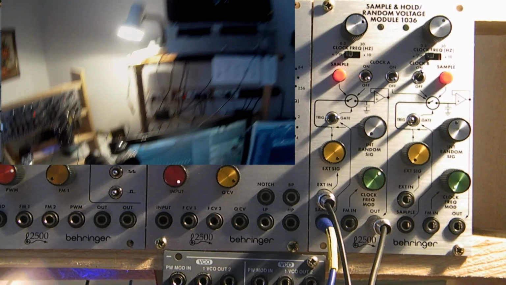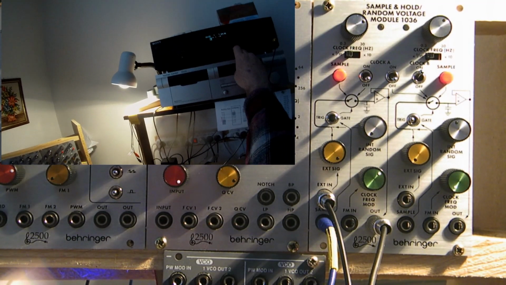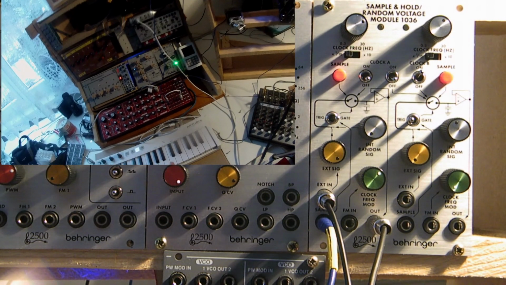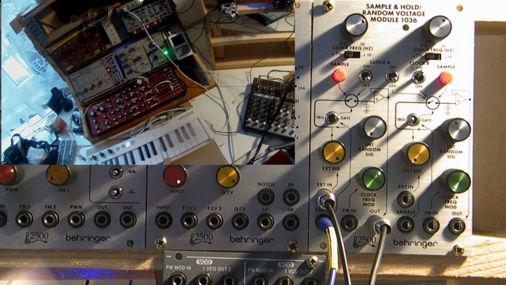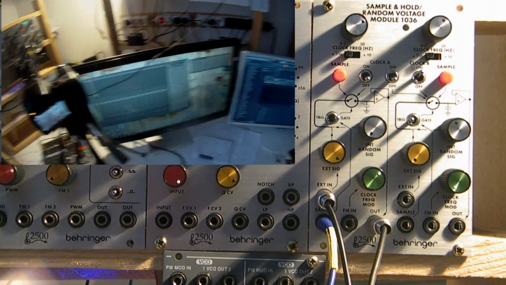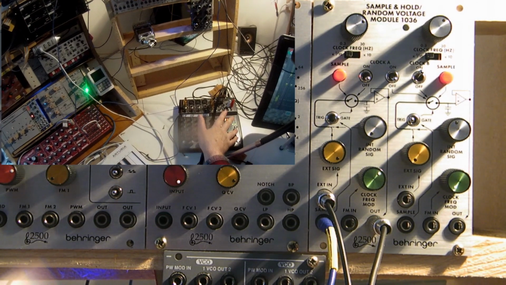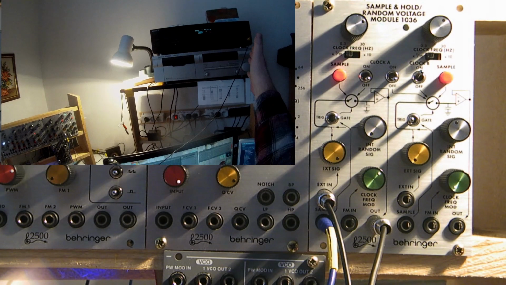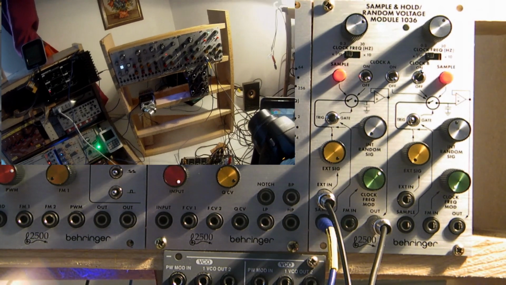And now I start the tape deck, and when I hit the key, then I make it louder. We hear what comes from the tape deck. We sample the sound from the tape deck.